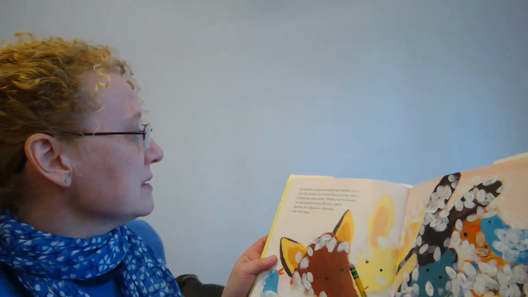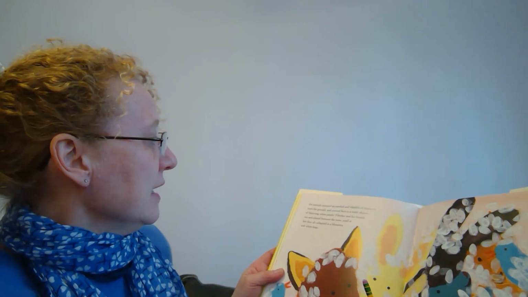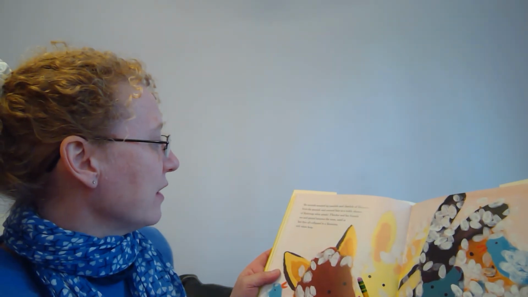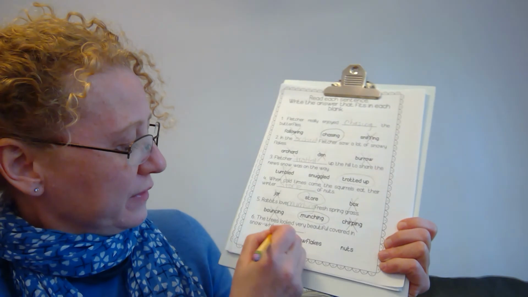Fletcher blinked and rubbed his eyes. But then the animals scooped up paws and claws full of blossoms from the ground and covered him in their tickly shower of fluttering white petals. So here we can say, yep, we proved it is petals. It's not snowflakes and it's not nuts.